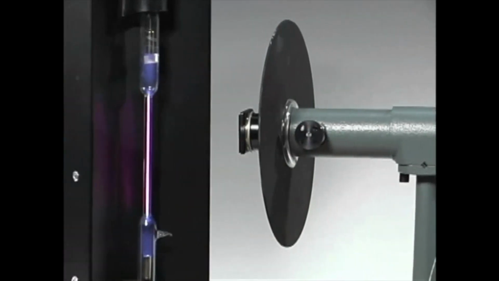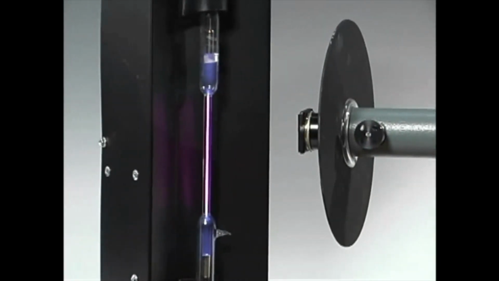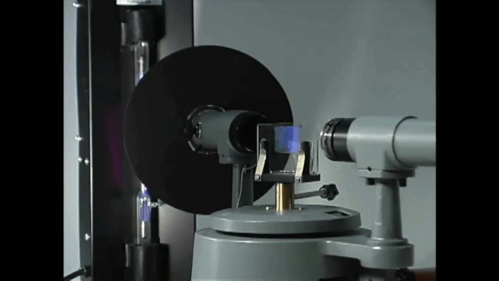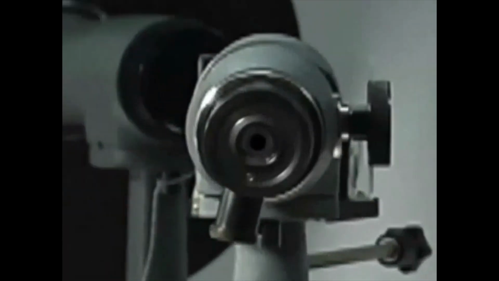In this thin vertical tube, hydrogen gas has been excited by an electric current. The molecules split into separate H atoms, which absorb electrical energy and then emit light. The spectroscope separates this light into individual wavelengths, which appear as lines in the spectrum. Look through the eyepiece to see the 4 major lines in the visible spectrum of atomic hydrogen. Now we'll explore how they arise.